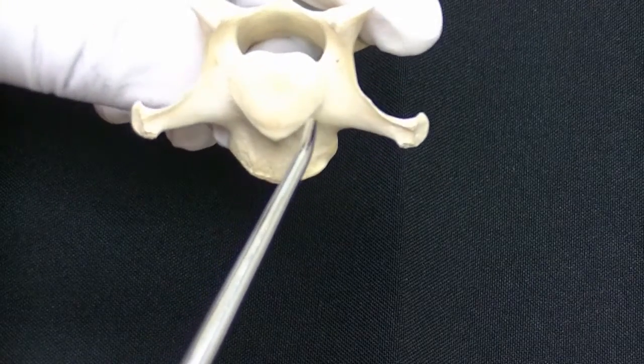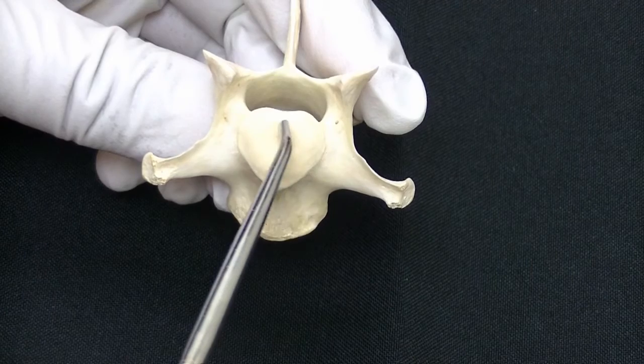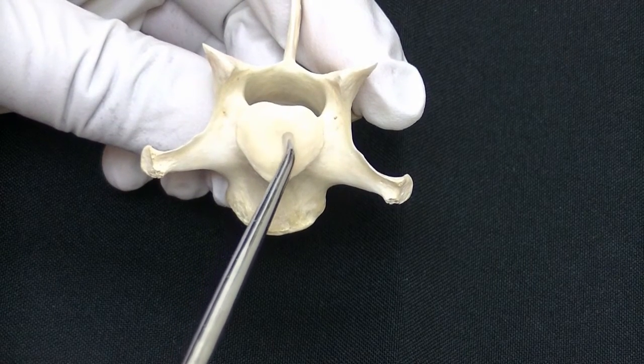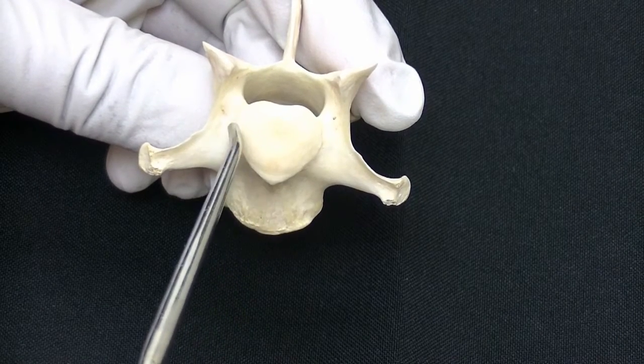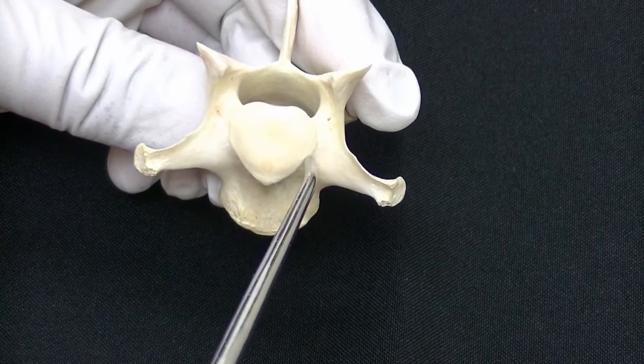Usually at the cranial end, you will find the articular surface of the body is convex, and might show a little notch or depression in the middle, but in general the articular surface is convex in nature.